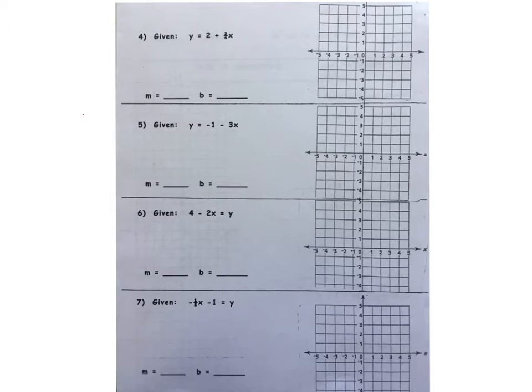Welcome to part 2 of graphing a line when you're given an equation in slope-intercept form. Let's continue plotting lines based on equations that are given in slope-intercept form. Remember, if a line has a positive slope, it will pitch upward, moving from left to right. But if it has a negative slope, it should pitch downward, moving left to right.